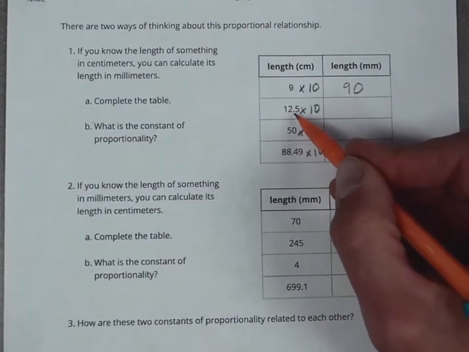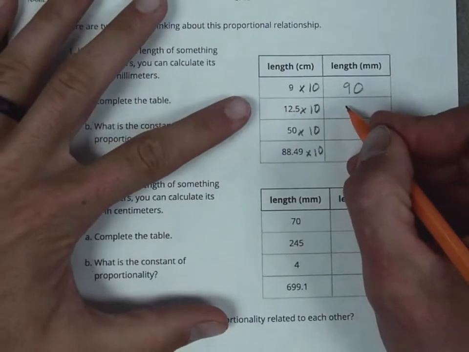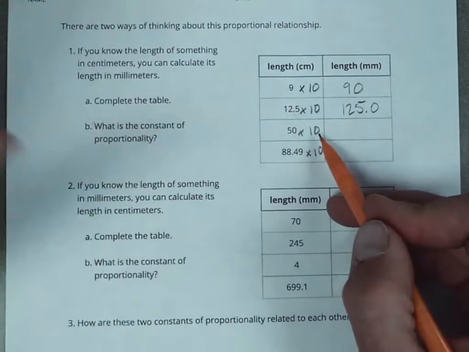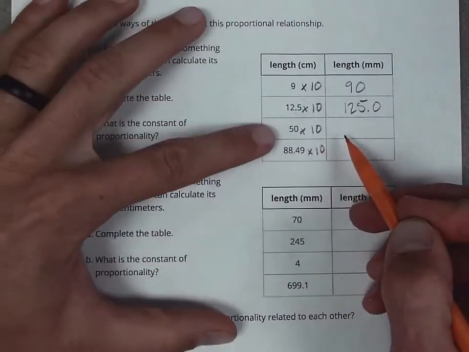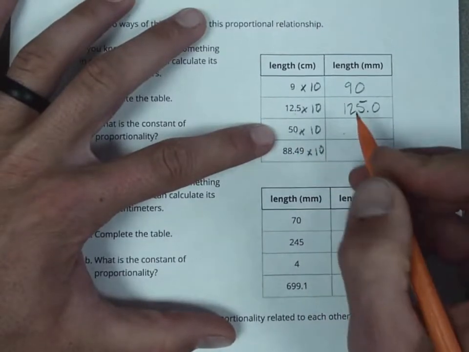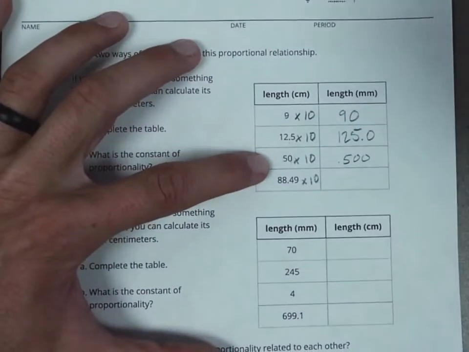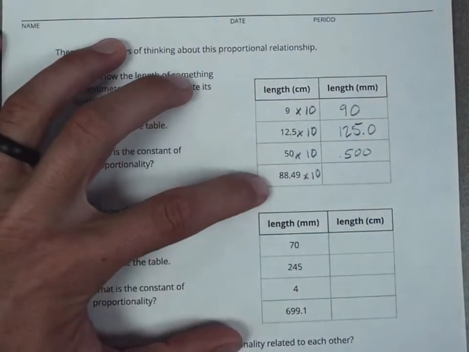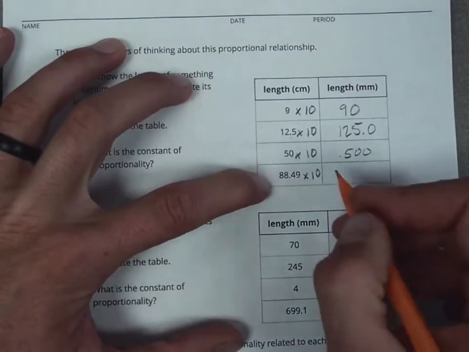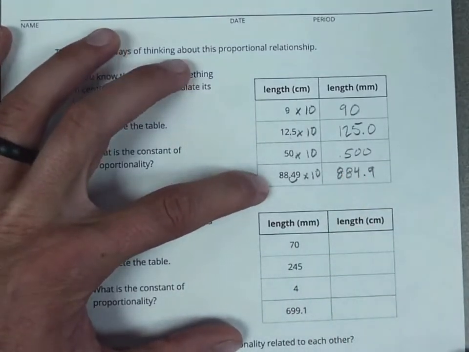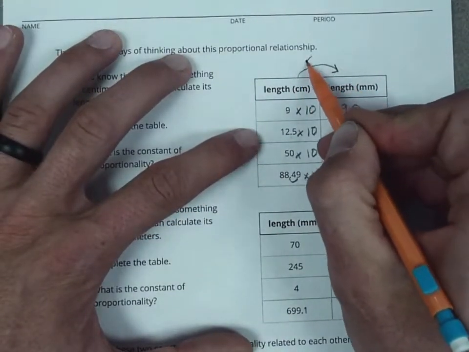All right. If I have 12.5 centimeters, Angela, how many millimeters is that? 125. Yep, 125. Good job. You just move the decimal. Exactly. So we can just move the decimal once to the right there. All right, now if I have 50 centimeters, Angelina, how many millimeters is that going to be? It would be 500. Exactly. 500. Okay? Next, if I have 88.49 centimeters, Eden, how many millimeters is that going to be? Move it once to the right, and it would be 884.9 millimeters. Good.